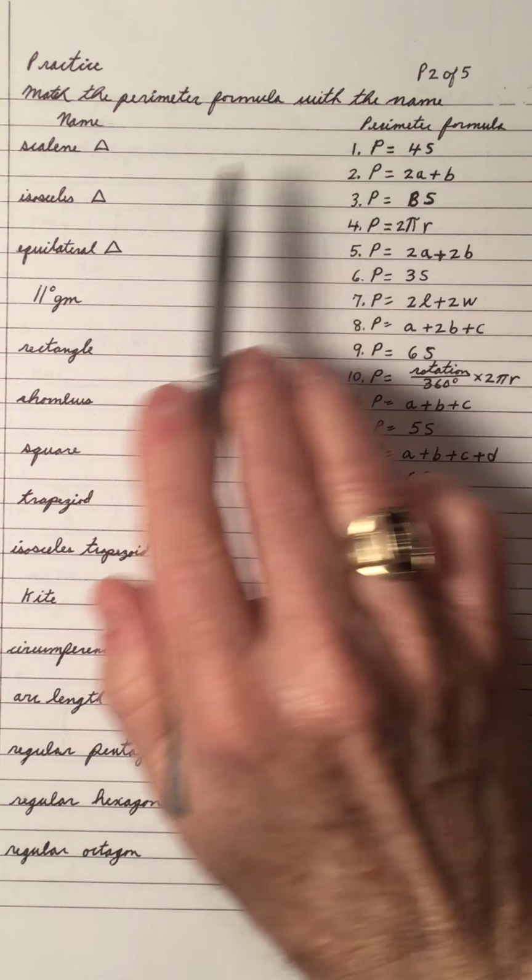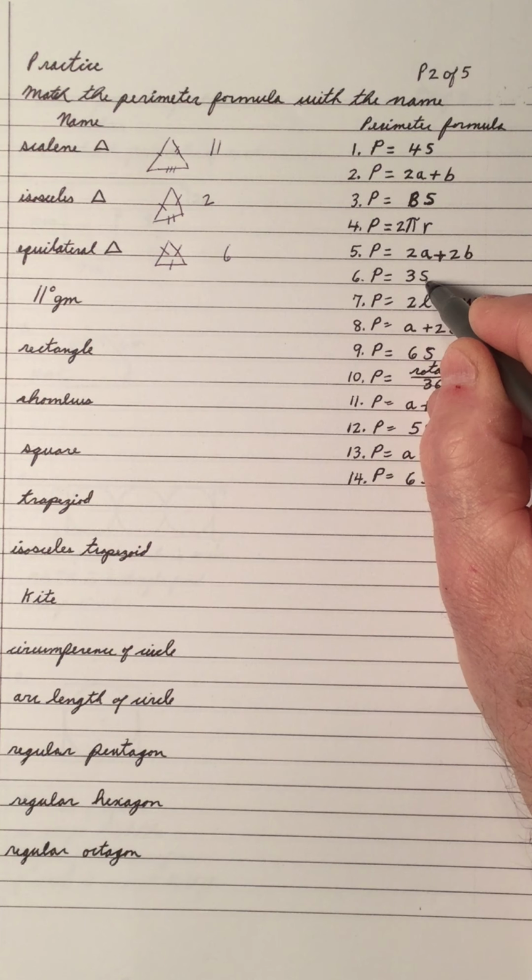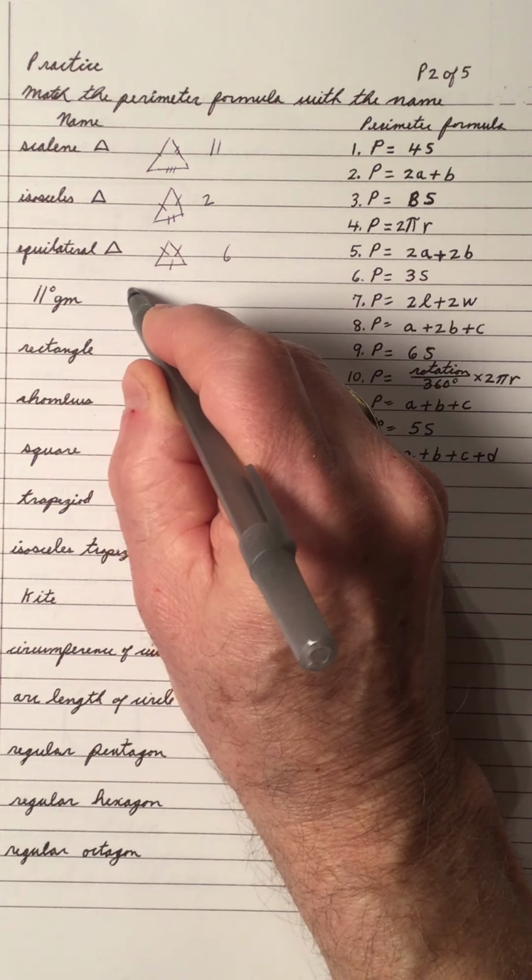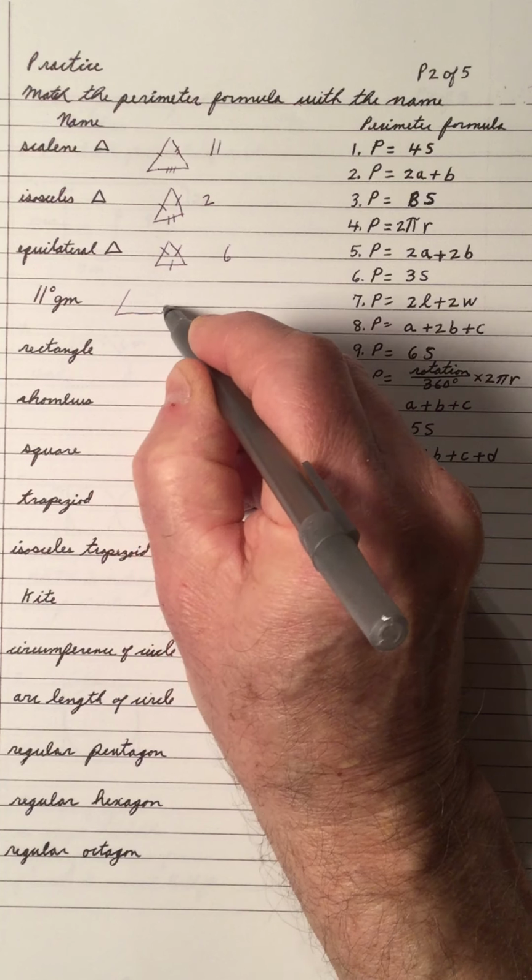That's one stroke, one stroke, one stroke. So that means we have a 3S because all the sides are the same. So we're looking for number 6. P equals 3S.